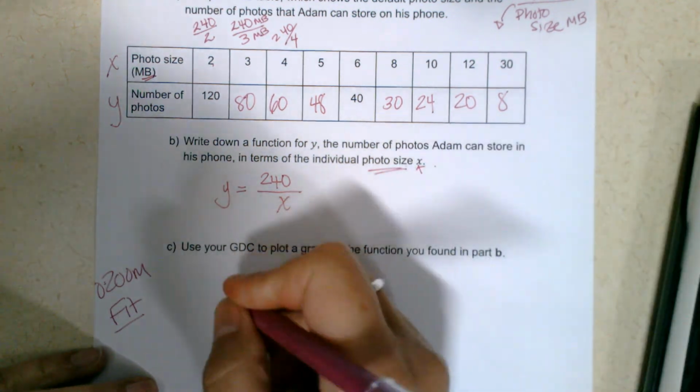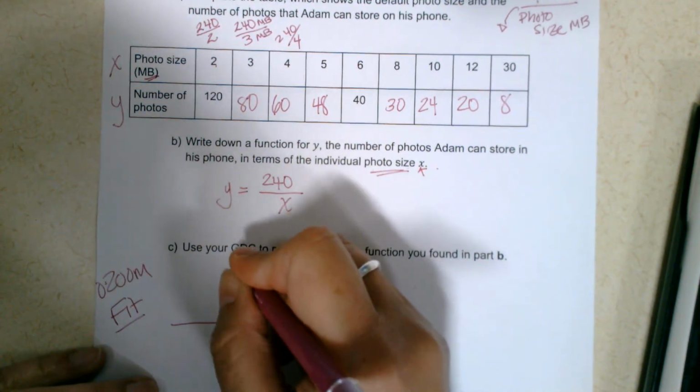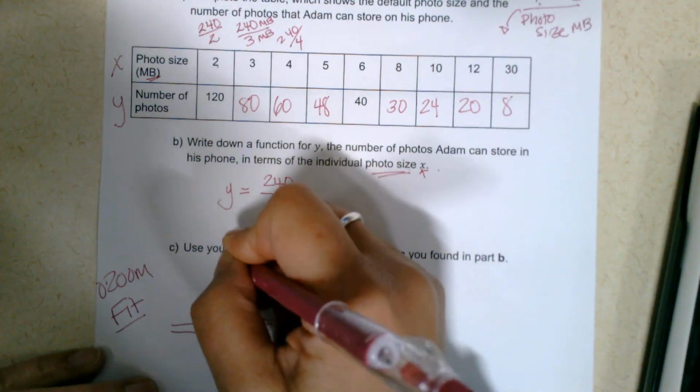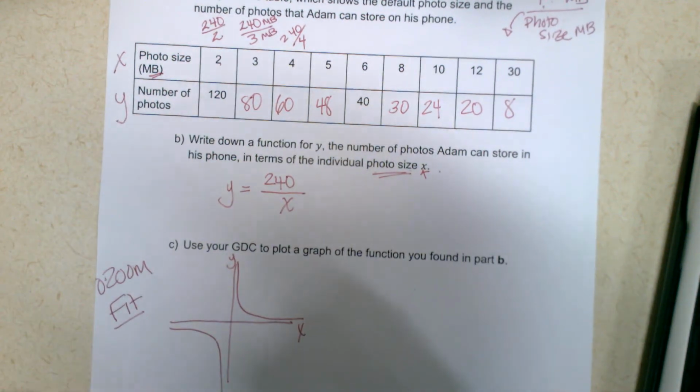So let's sketch this out. Very similar to what we had. Looks exactly like this. There we go. Here's X, here's Y, and that's it.